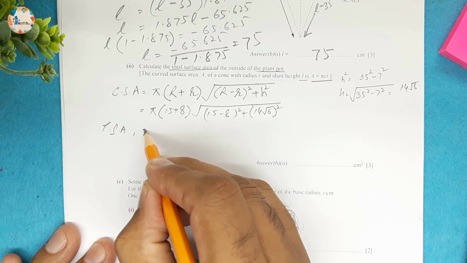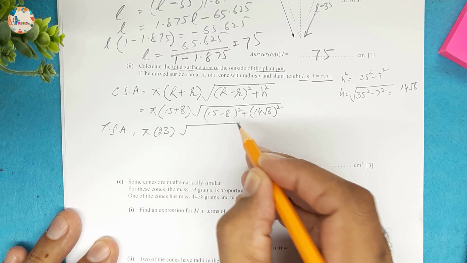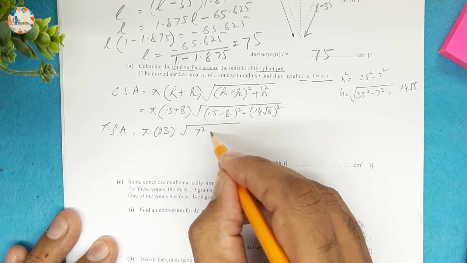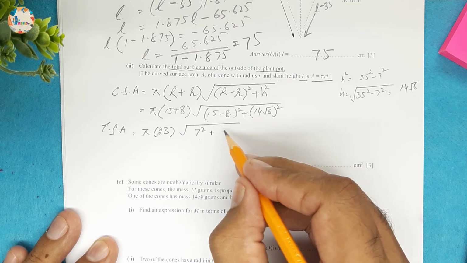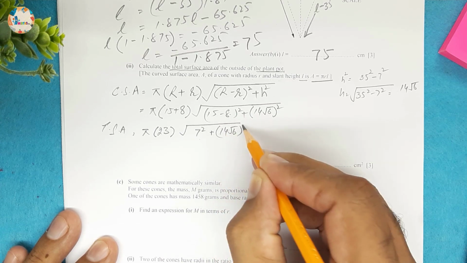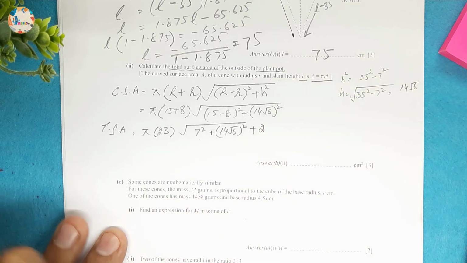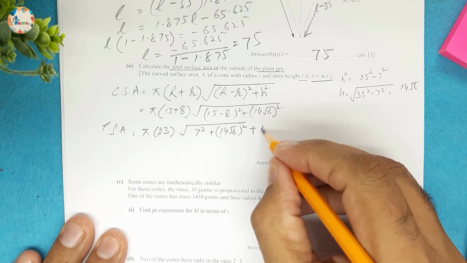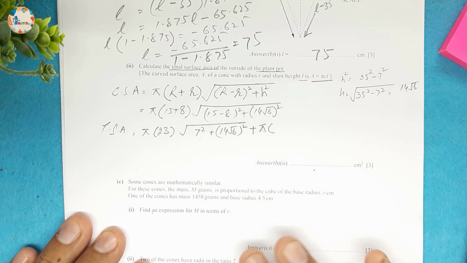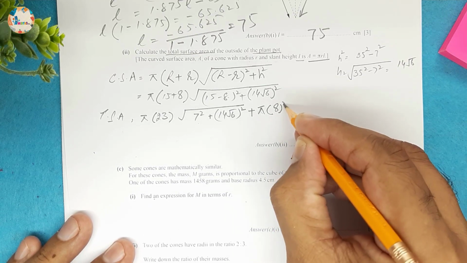I will copy this whole thing: pi into 23, so I will write here 23, and root of 7 squared plus 14 root 6 whole squared, and plus we will add pi r squared, so we write here pi r squared. The r is 8, the smaller side radius, so we are taking pi into 8 squared like this.